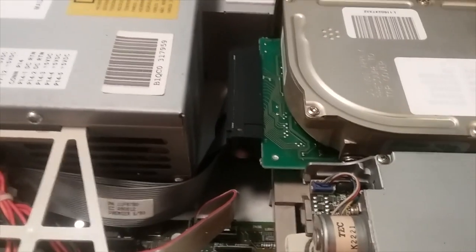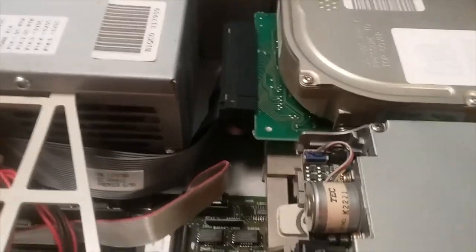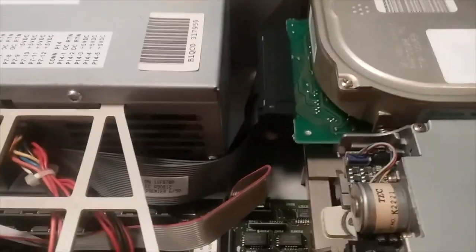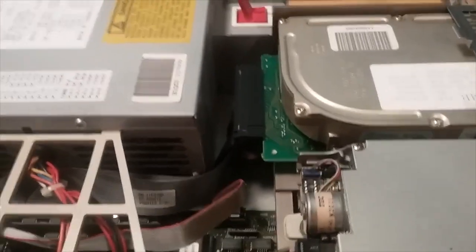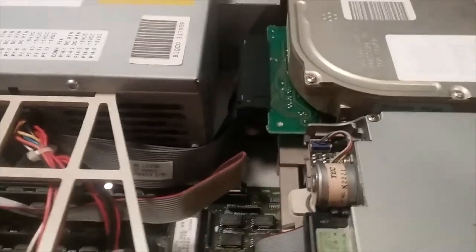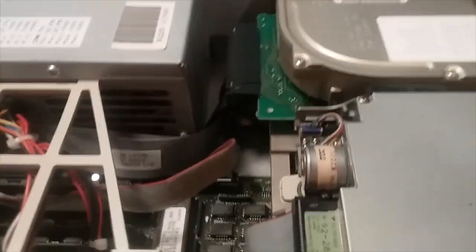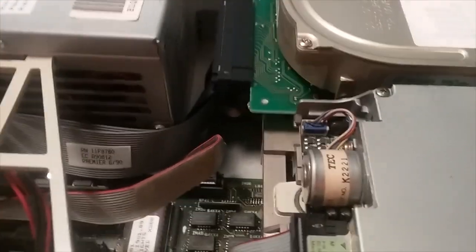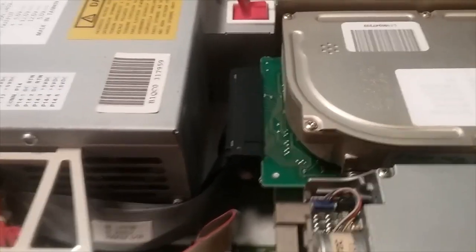The controller, and the cable and everything else for the hard drive is weird. From what I can gather, it's basically MFM. Correct me if I'm wrong. I don't believe it's ESDI.